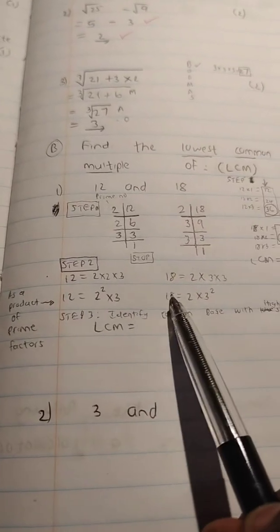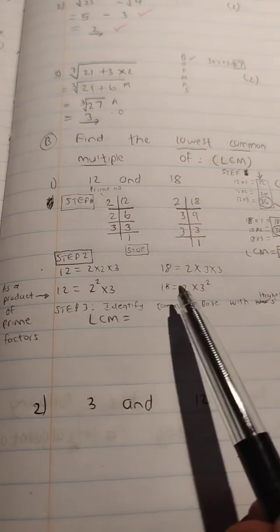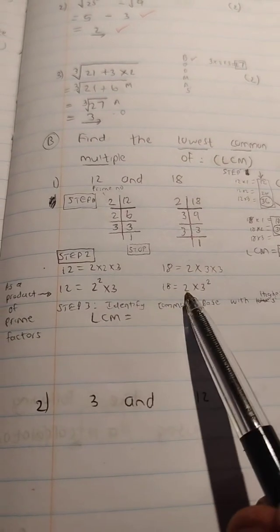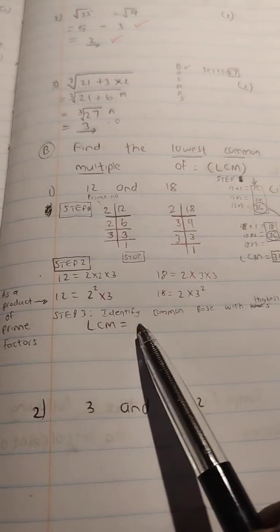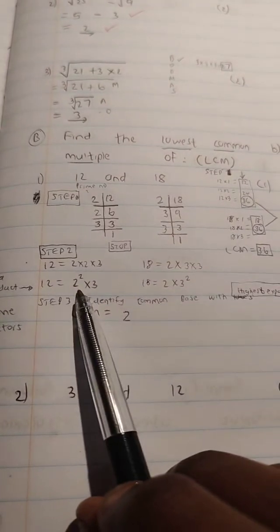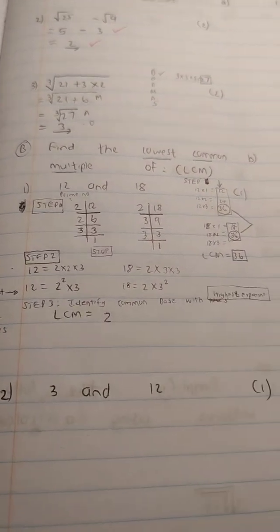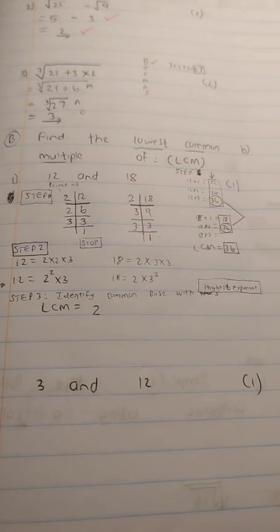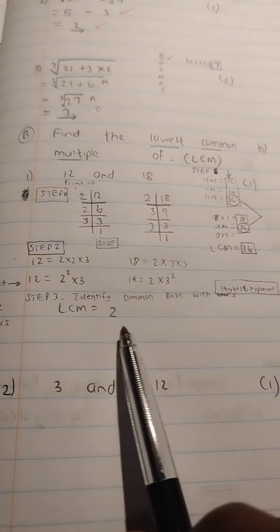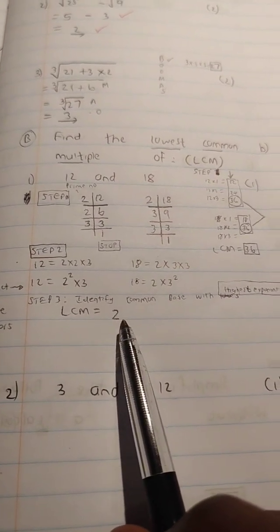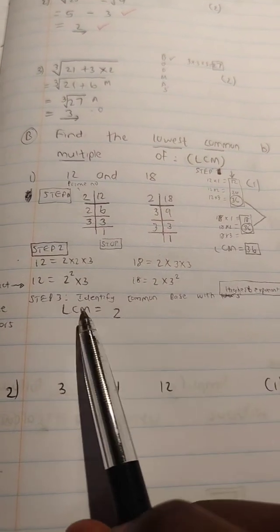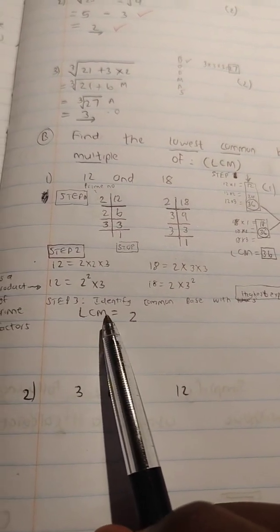If we look at 12 and 18, 2 squared and 2 are common. But we are going to select that base 2 that has the highest exponent. Even if 2 wasn't common, if 2 was unique and it has the highest exponent, we would include it as part of the product, which leads us to getting the LCM.